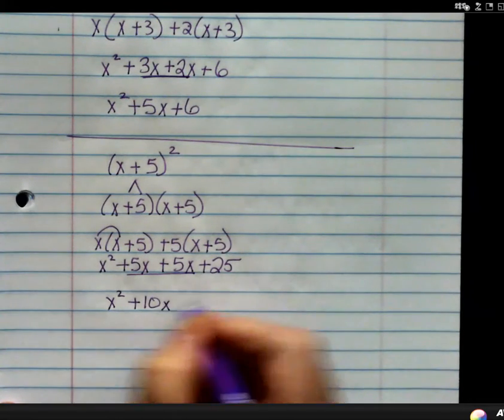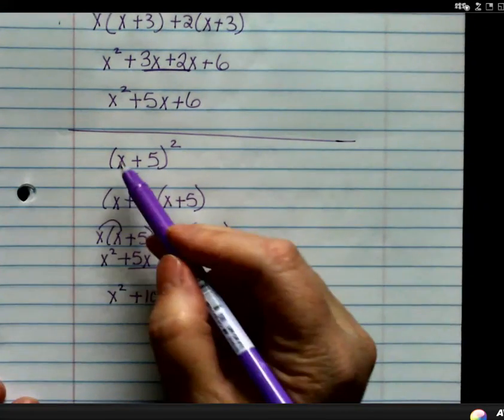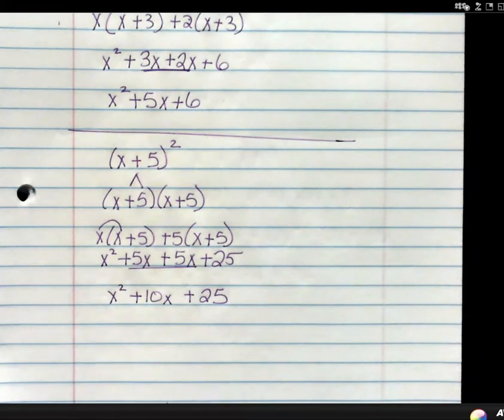which gives me this. A lot of people will just do x squared plus 25. It doesn't work that way. You've got a middle term in there, so you've got to remember that.